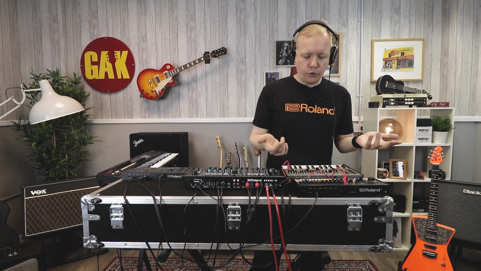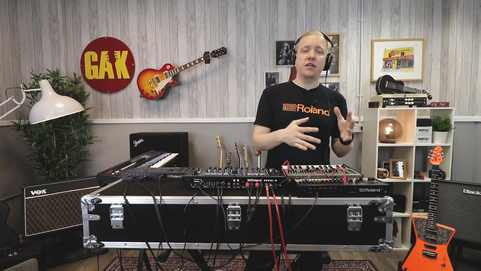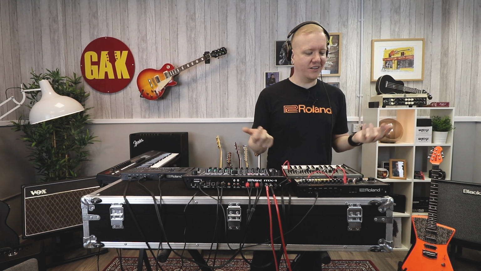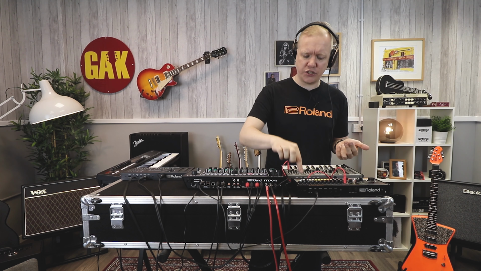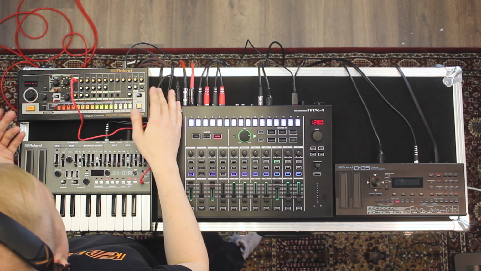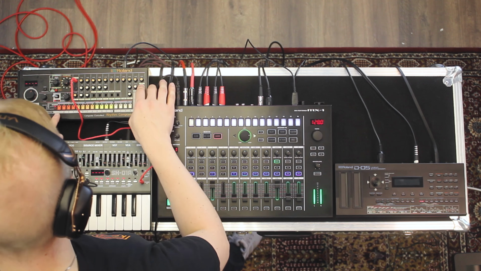Now we can also go into the substep, which basically means you have 32nd notes as well. So this is one step faster than the normal 16th note. So if I just hold the substep button while I'm doing my programming, I can put in substeps or 32nd notes, like this.